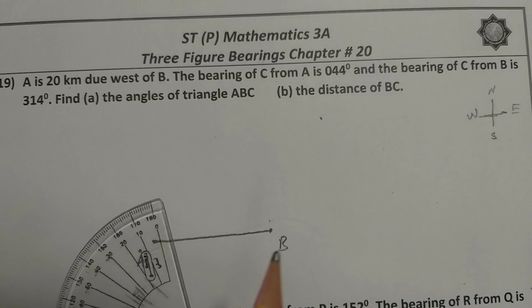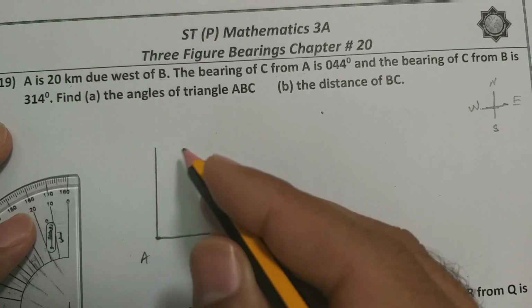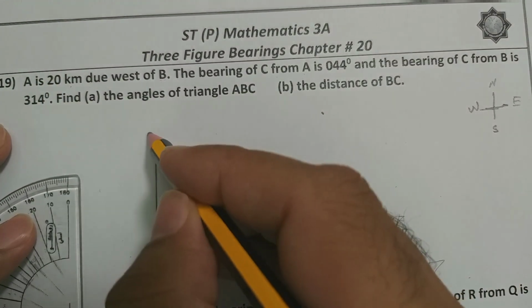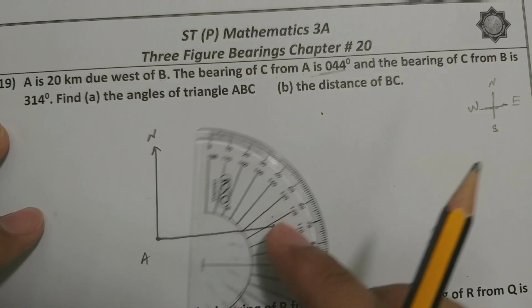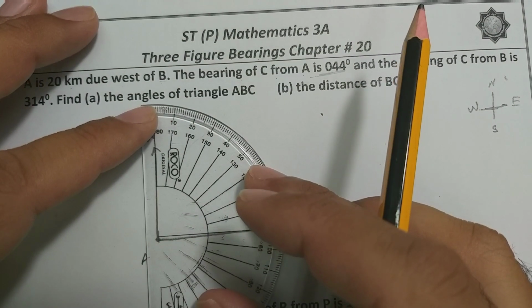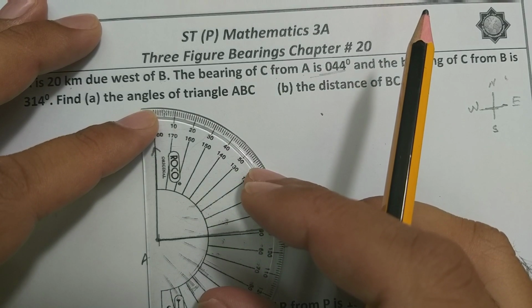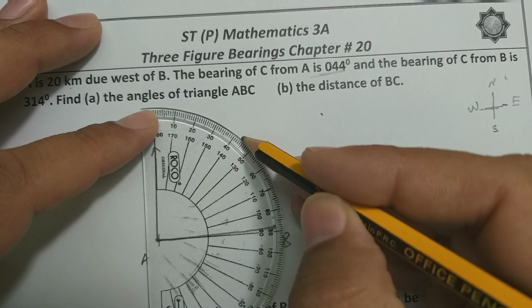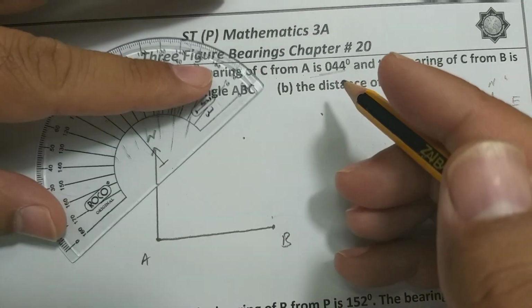It means this is the starting point. This is the north, and given how many degrees? 44 from A to C. C is somewhere here. So the bearing from A is 44, this is 45, this is 44. So join these two points.